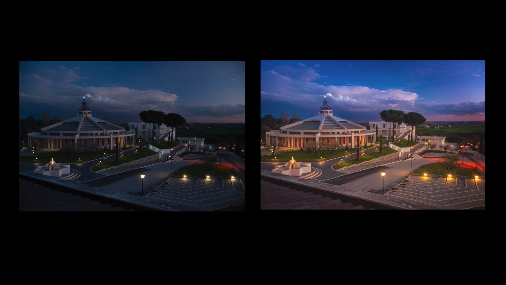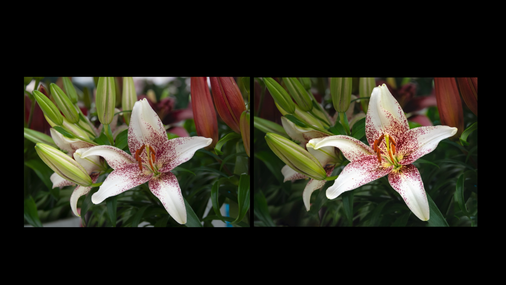Adobe Camera RAW is a software that comes free along with Photoshop. Here are some images that are processed in Camera RAW. You can compare it with the original and see how powerful this software is.